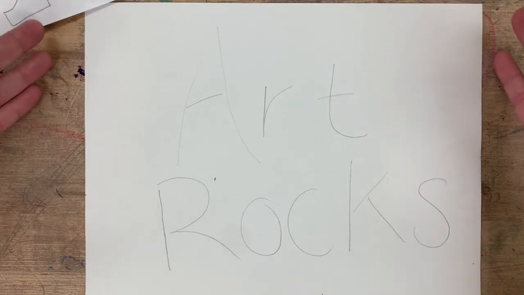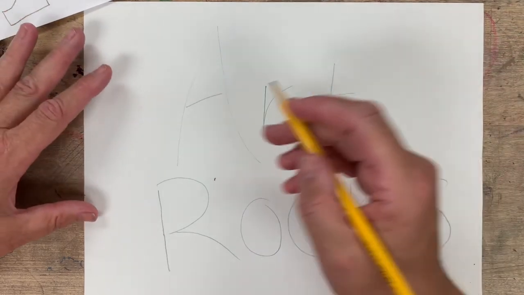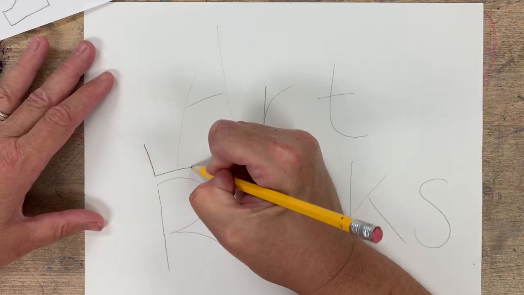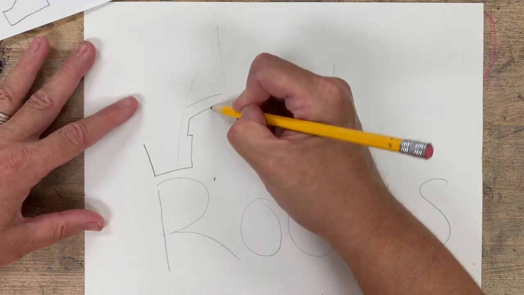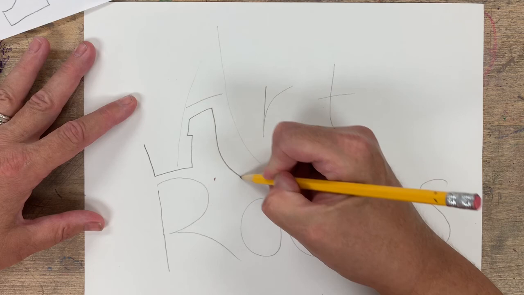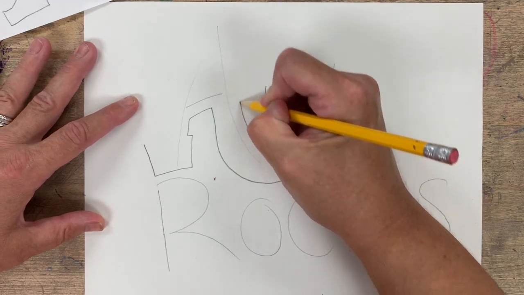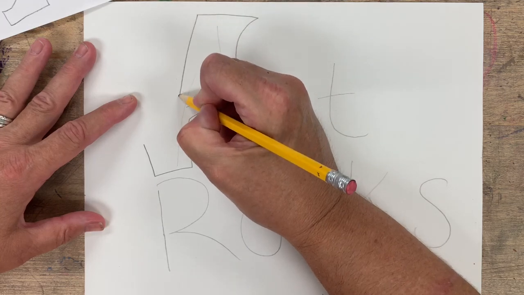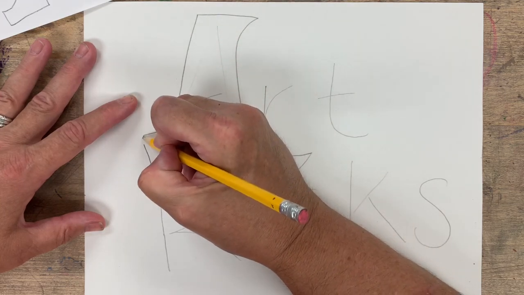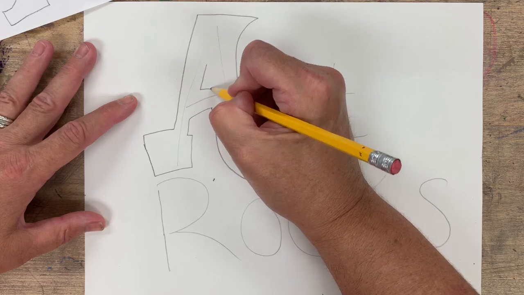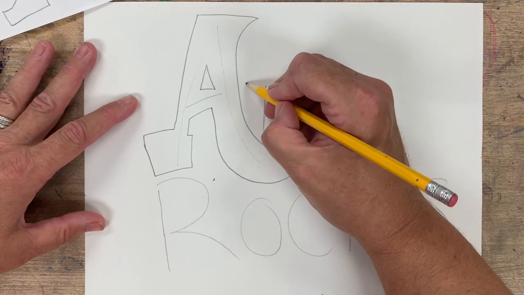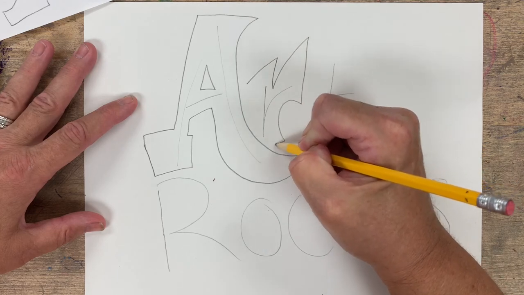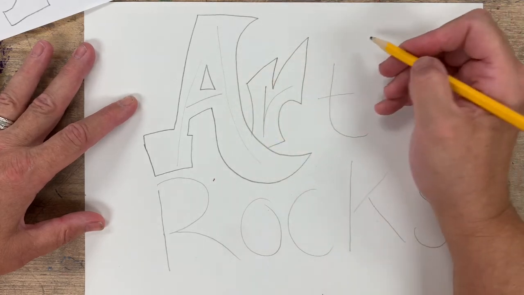Notice how large it is, how much it covers that page. And then you're going to do your design that you had before, the one you liked after you were practicing. It doesn't have to be exact. You can make a few changes if there was something you wanted to do a little differently. And it's okay if a letter comes behind another letter.